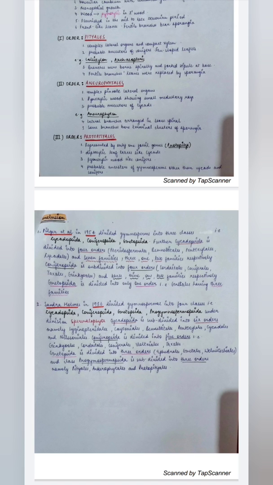Nitopsida class is divided into three orders, that is Ephedrales, Nitales and Velvetiales. And the last class, that is Progymnospermopsida, is subdivided into three orders, namely Petales, Neurophytales and Protopetales.